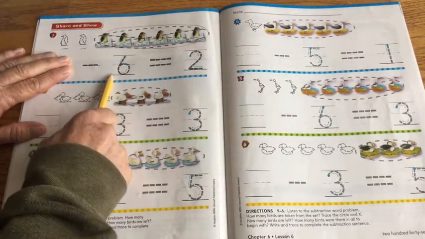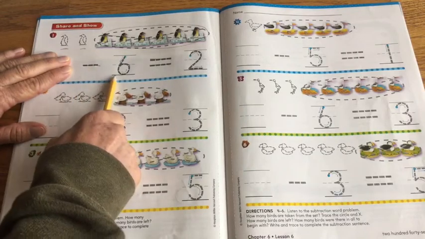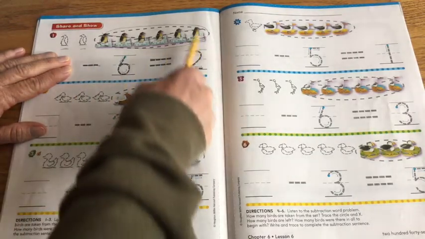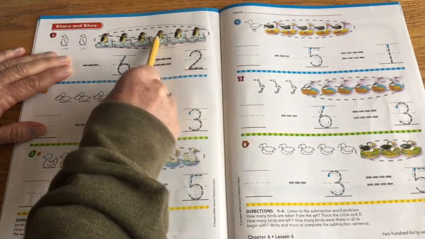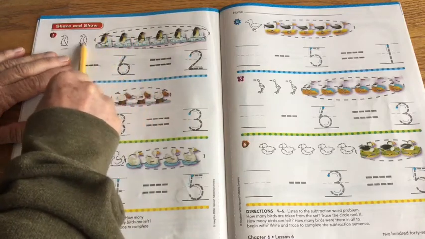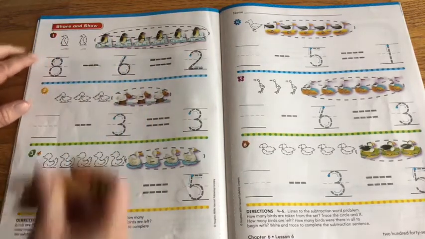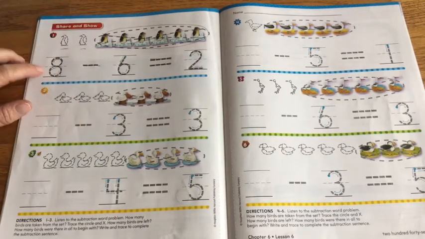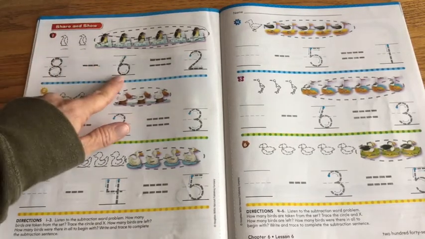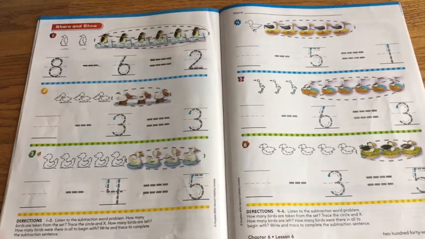But to take away 6 penguins, we had to start with a number that's greater than 6. So how many penguins did we have all together when we started? 1, 2, 3, 4, 5, 6, 7, 8. 8. So we start with the greatest number, which is 8. We took away 6 so that we had 2 left.